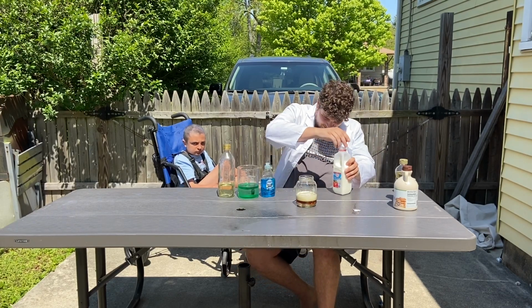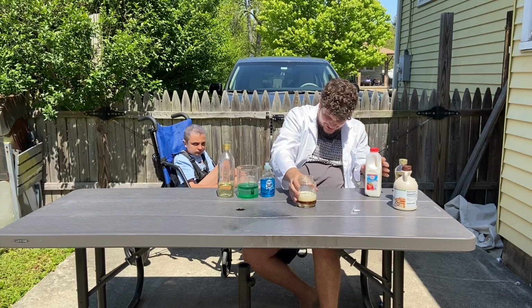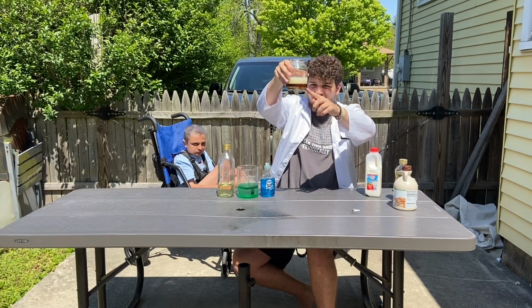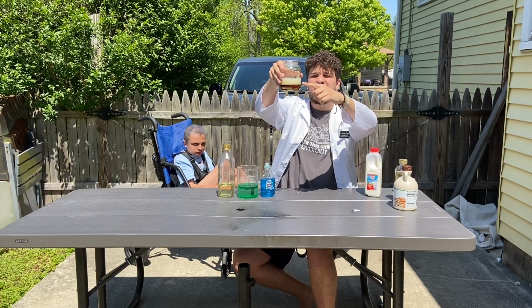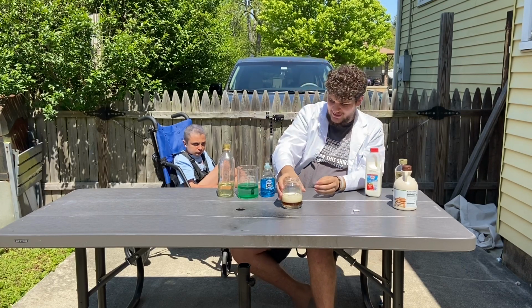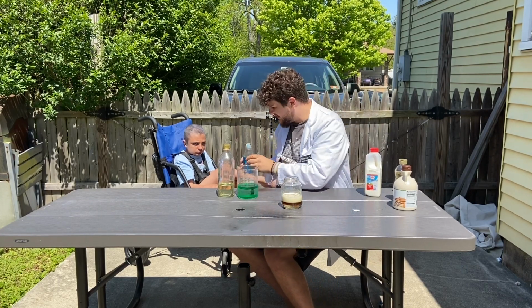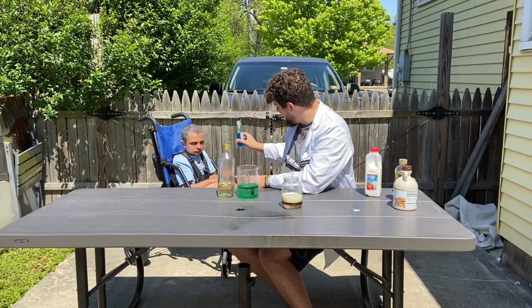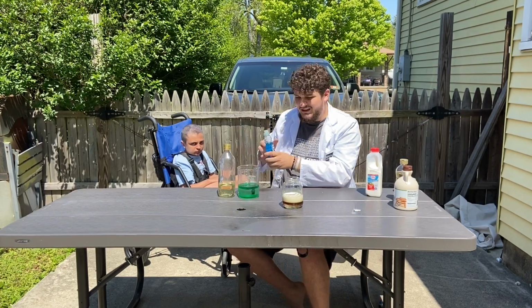Perfect. So look at that. So far we have 3 layers. We have our corn syrup, we have our maple syrup, and we have our whole milk. No mixing yet.